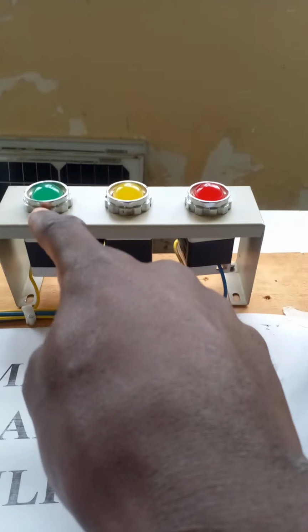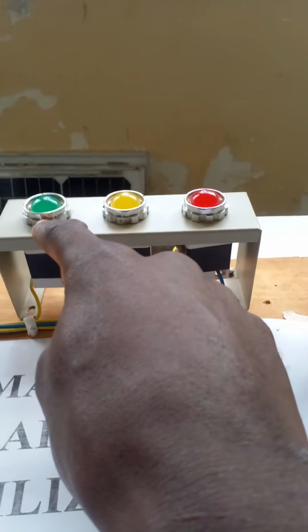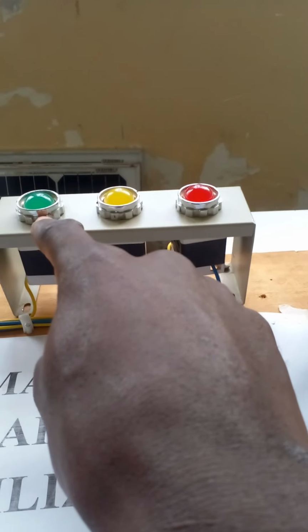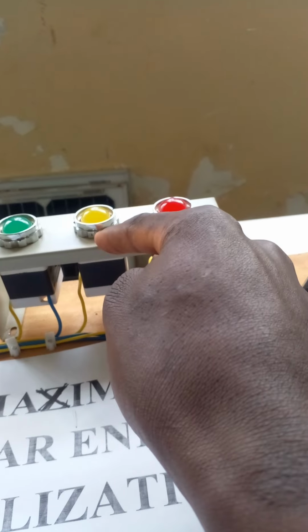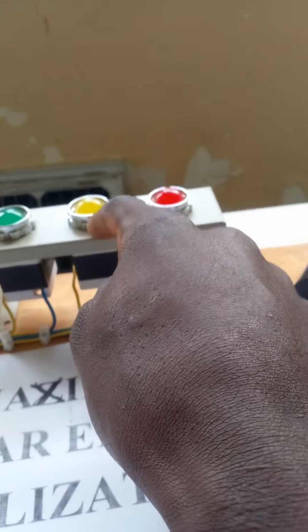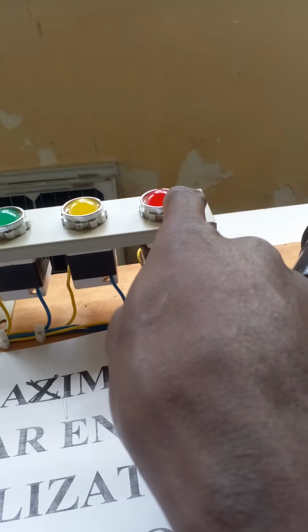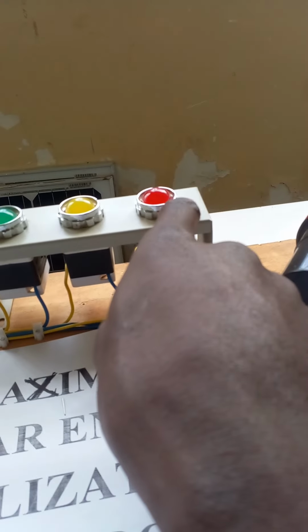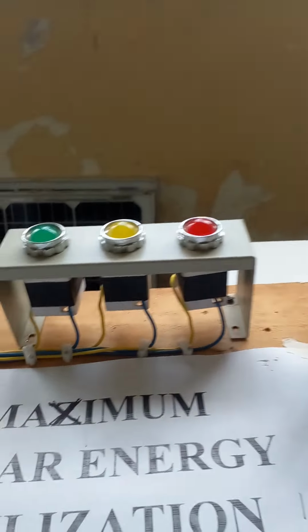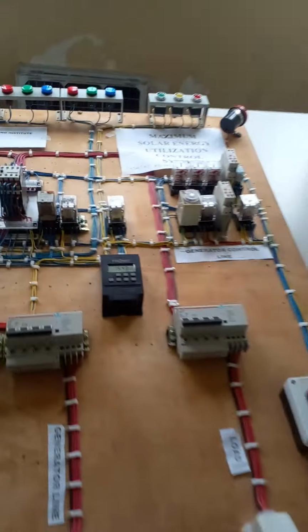This green indicator shows that you are on solar energy during the day. In the evening, the yellow one will peak, showing we are on grid energy, and the red one is finally the generator line. That is the most expensive option, since you can see even the indicator is red, meaning it's costly. The generator is the most costly thing.